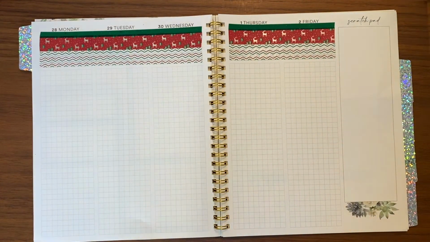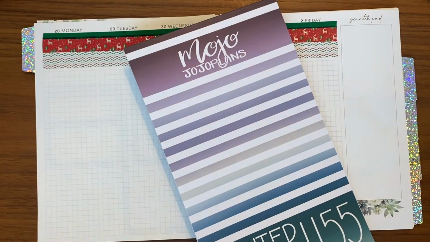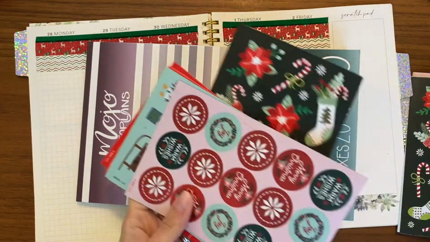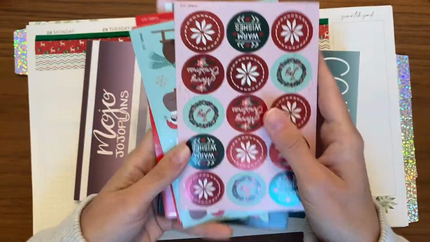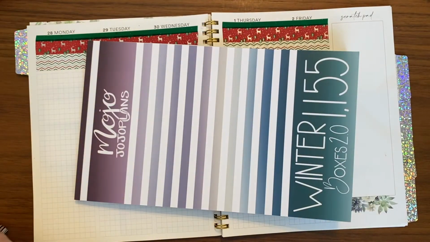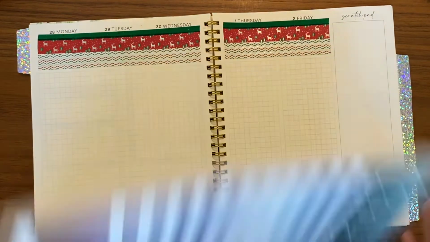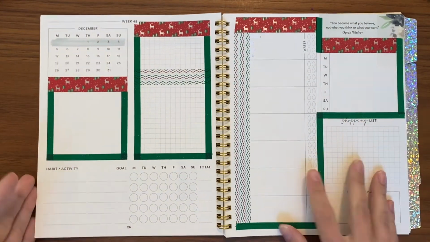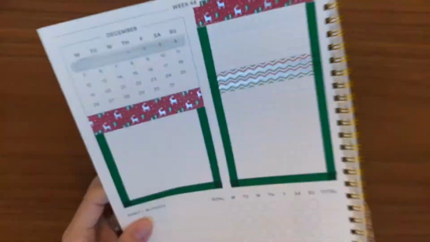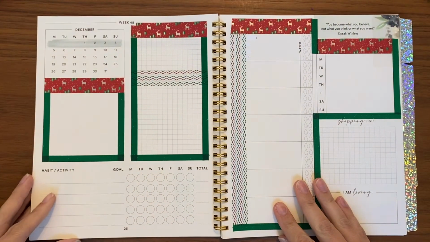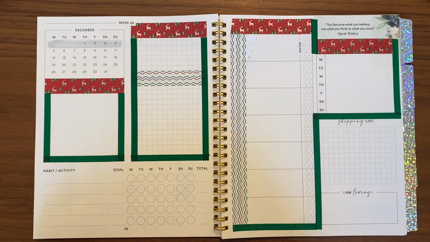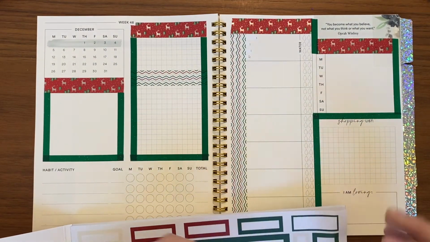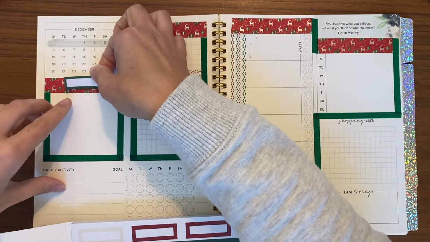Going to use some Mojo Jojo Plans stickers for boxes. And then I just have some fun stickers that I actually bought from Rite Aid that I'll use to decorate. I bought them from Rite Aid because I had to get my vaccine. I went in for my flu shot and my updated COVID vaccine, and I decided that if I had to do that, I deserve some stickers. So if that sounds like you, I highly suggest the same type of thing.